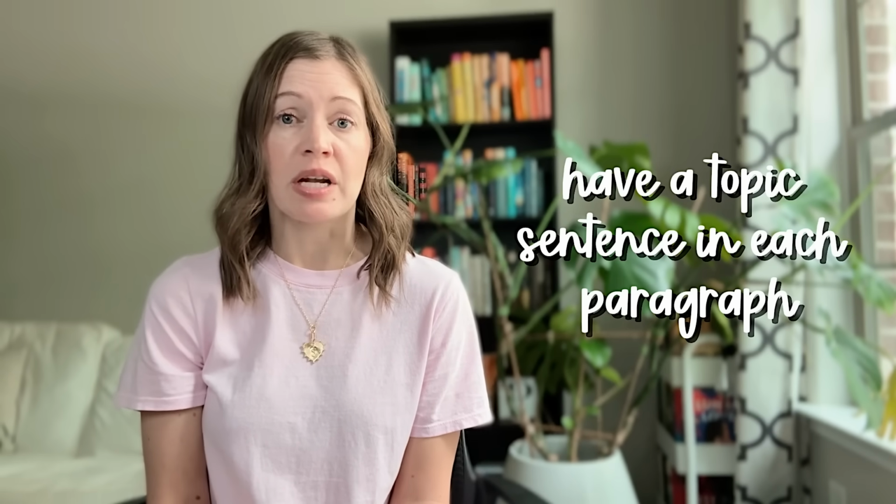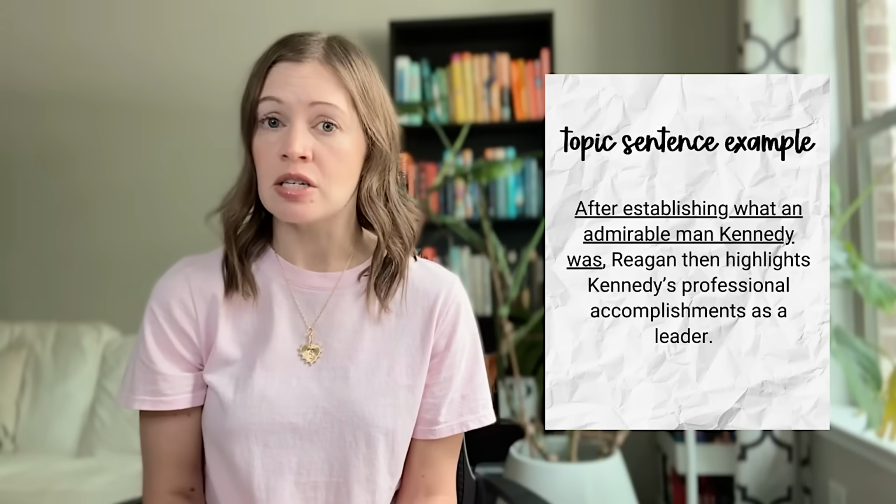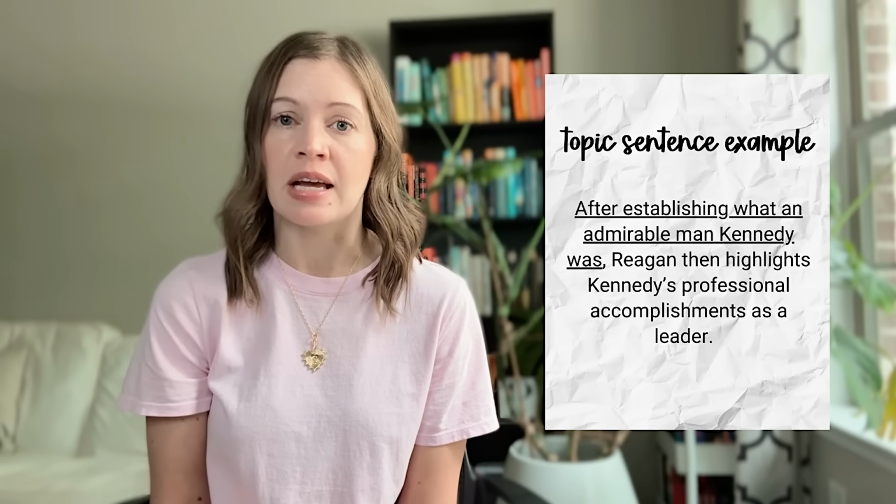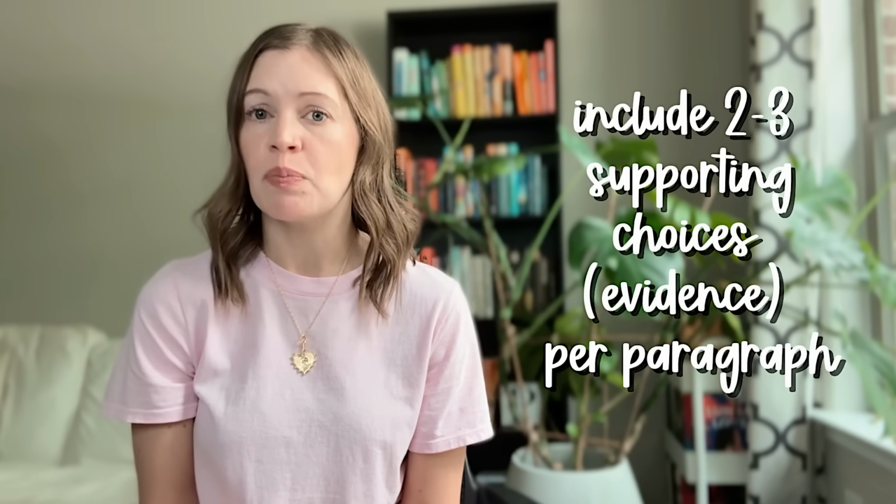Next, be sure to have topic sentences for each of your body paragraphs. In order to create transitions and a line of reasoning, include a transition or a link to the previous paragraph in your second and third body paragraph. And finally, you should try to have 2 to 3 supporting choices or devices per paragraph.